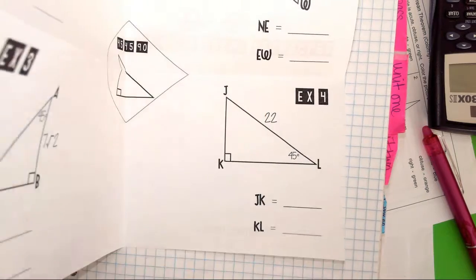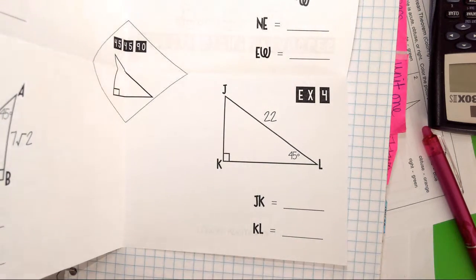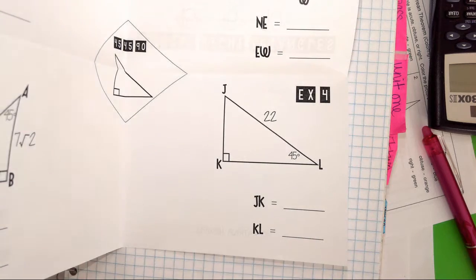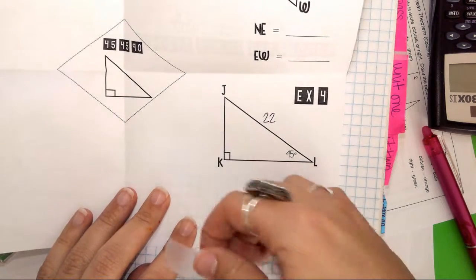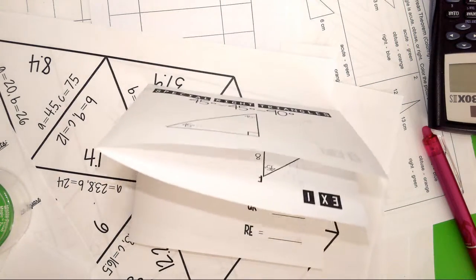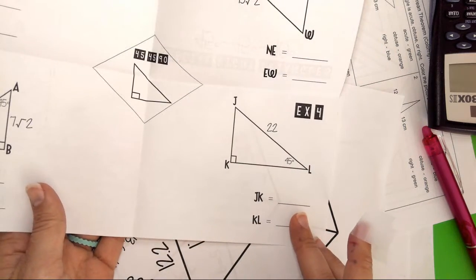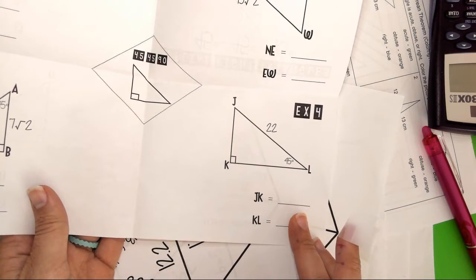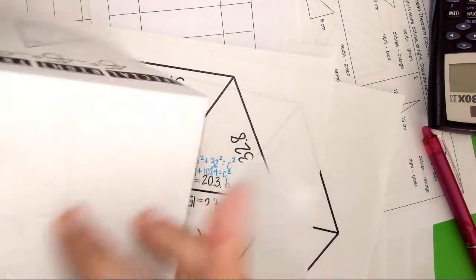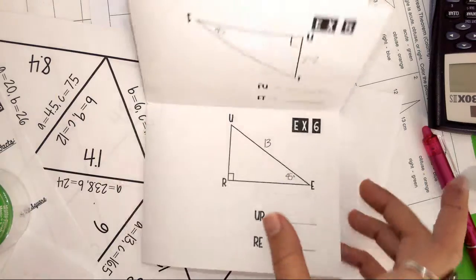That's the only part you should tape or glue down is example 4. If you're gluing, you only glue on the part that's on the back.